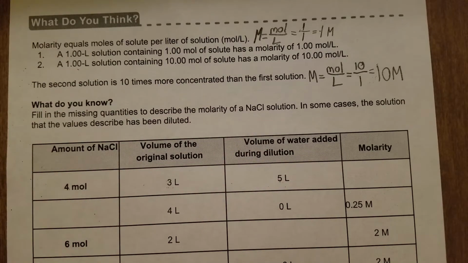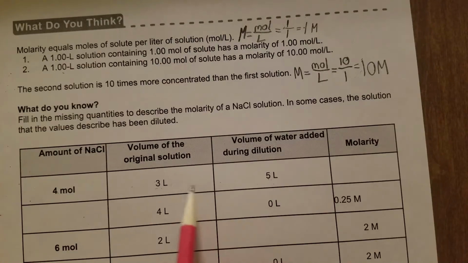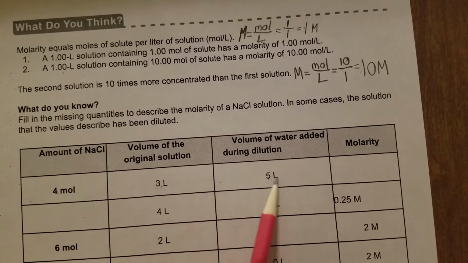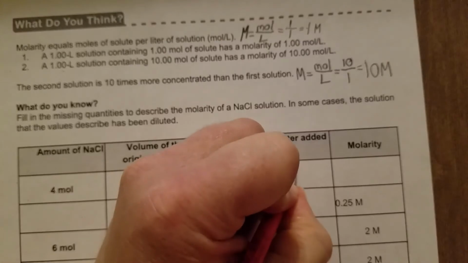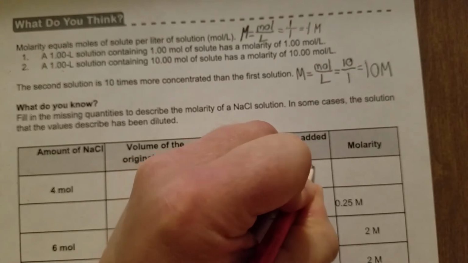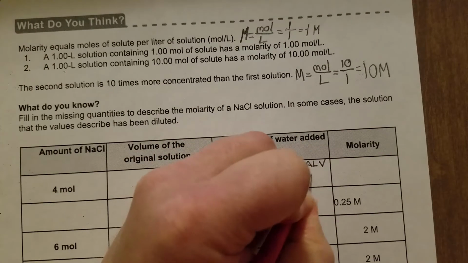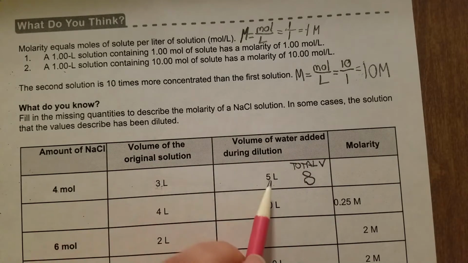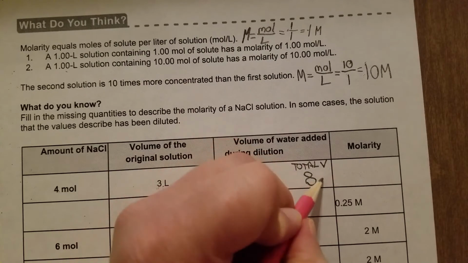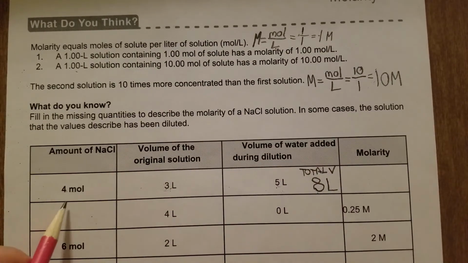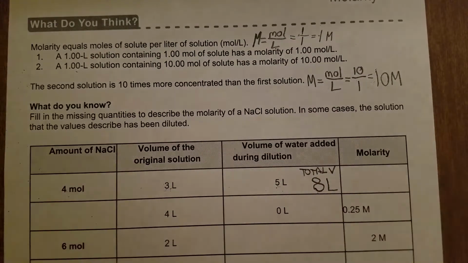So the total volume, there were 3 liters, and we added 5. So the total volume is going to be 8 because 3 plus 5 is 8. So our volume is 8 liters. We have 4 moles.